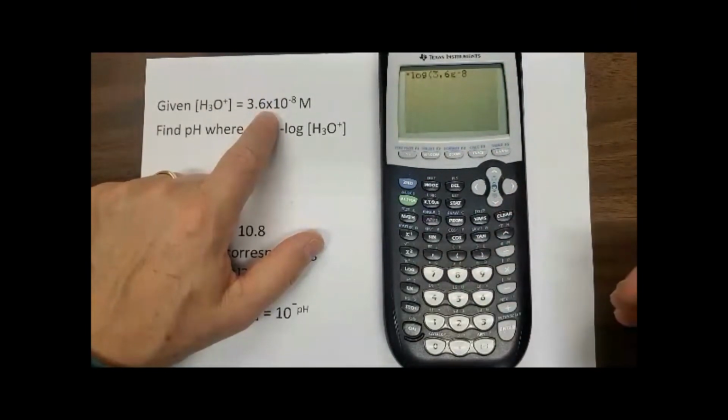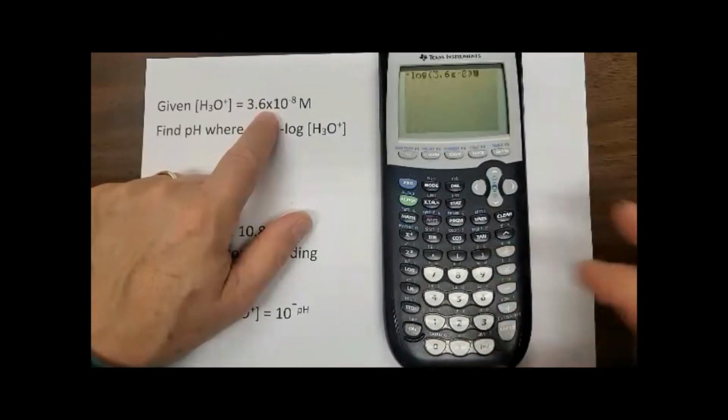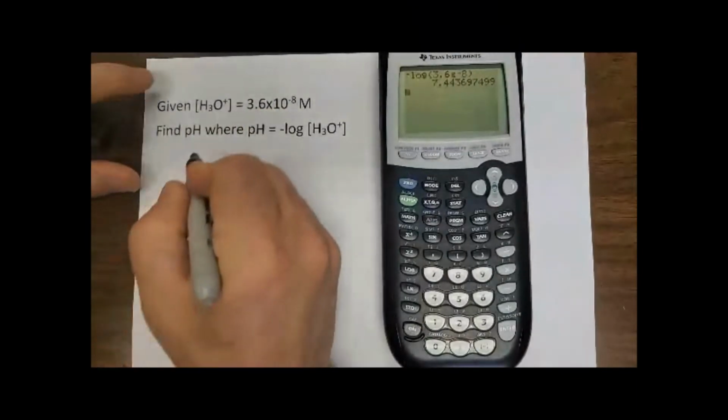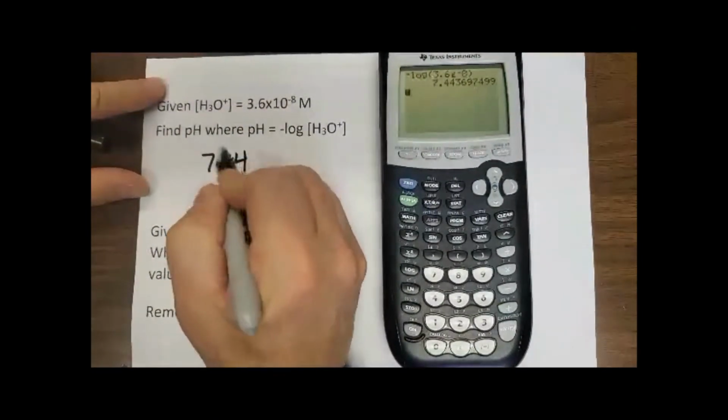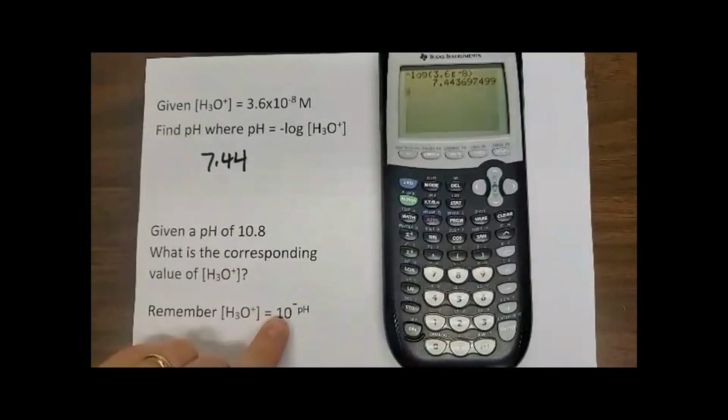Minus 8. That is 3.6, E means times 10 to the minus 8. So now I got that in there, I hit equal, and I'll get a pH of 7.44. Okay. Let's go down below then and let's do this other calculation.